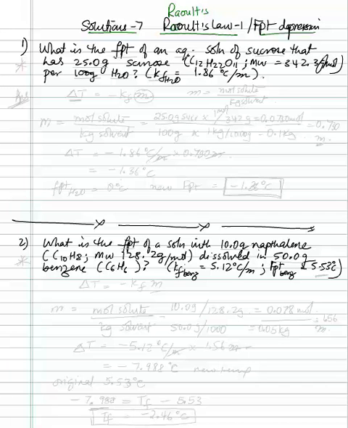So in this case, we look at the freezing point depression calculations. Again, if you add a solute to a solvent, you will depress the freezing point. So that's the calculations we are doing here.